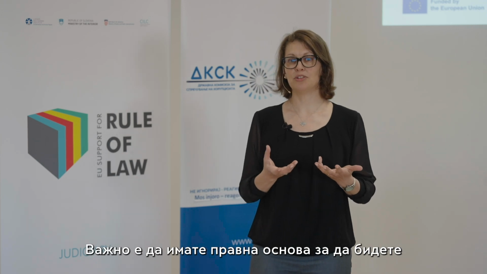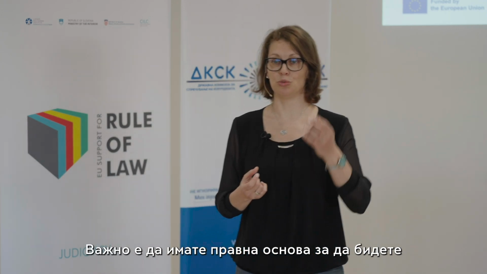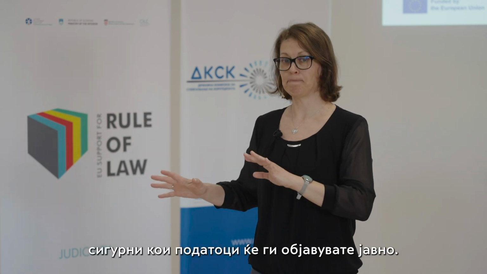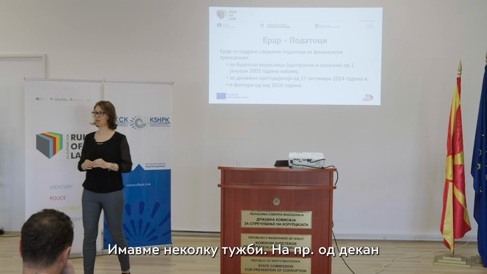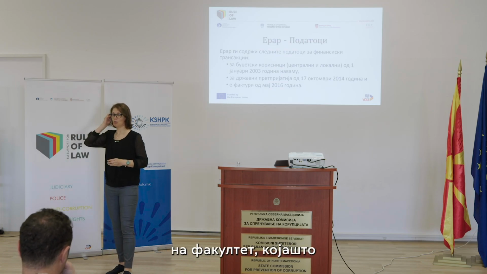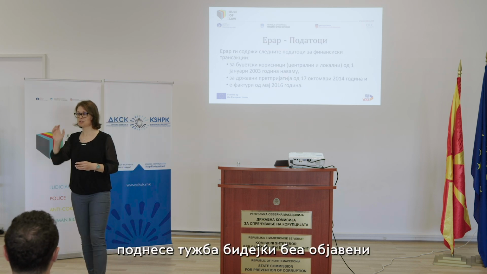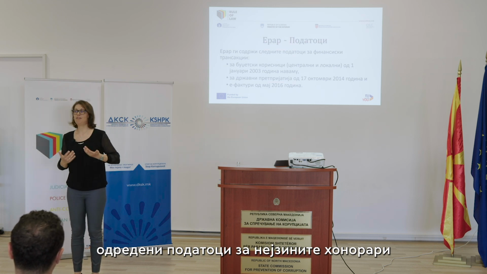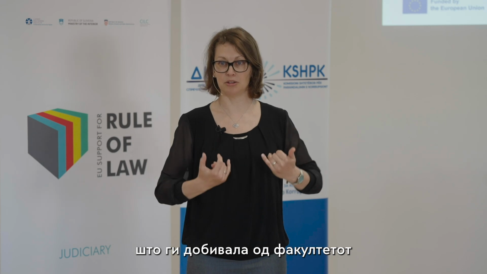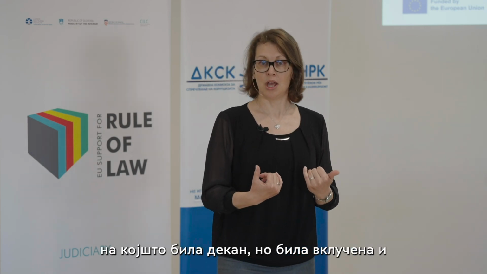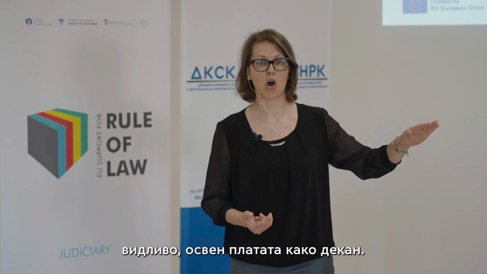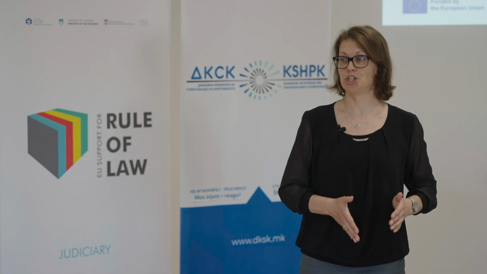Also, it's important that you need a legal basis to be sure what kind of data you're giving to the public. We had a few lawsuits, of a dean, for example, who filed a lawsuit because certain data was presented in this tool on the fees she was receiving from the faculty that she led as a dean, because she was involved in working on various projects. And she didn't want everybody to see that apart from her salary as a dean, she was earning a lot of money working on various projects.